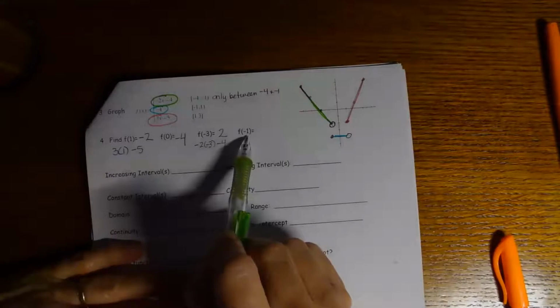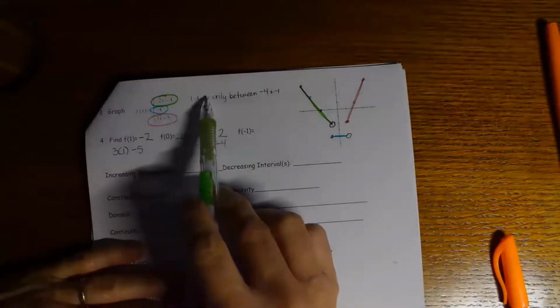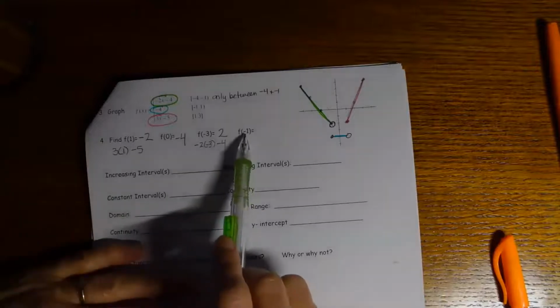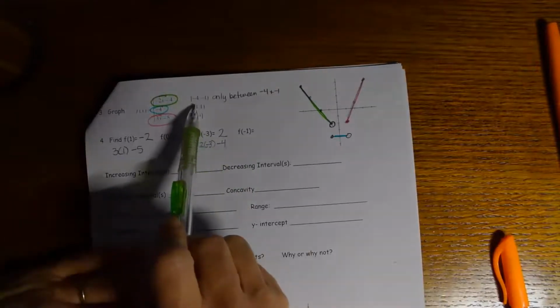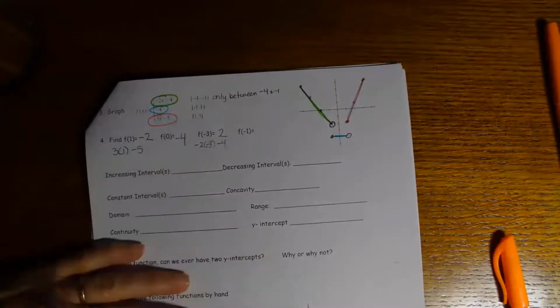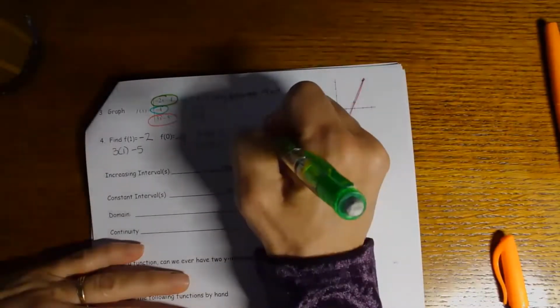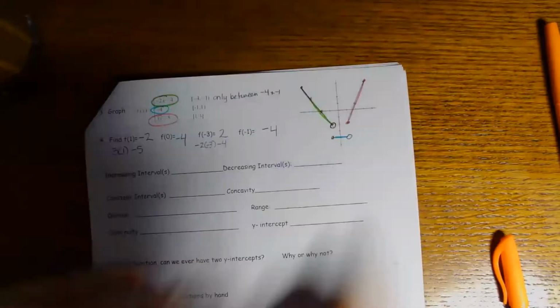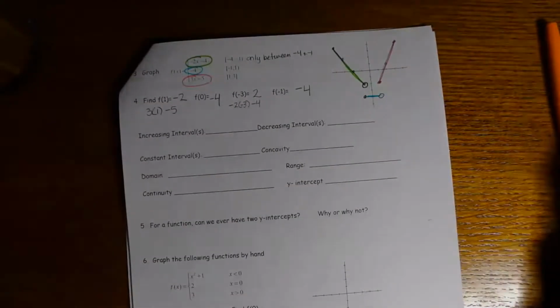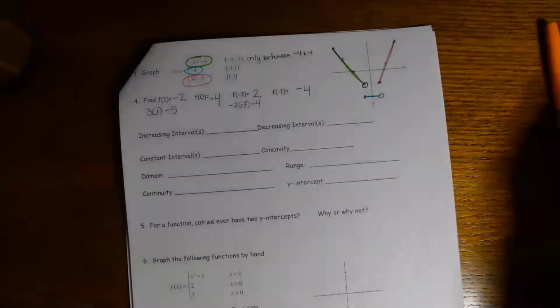F of negative 1. Do I use green line or turquoise line? I use turquoise because this says negative 1 and negative 1 is included here, but it is not included there. So what is my answer here? Negative 4, right? Are those okay? So I'm going to pause this for a second if you're watching, while you try to do these. I'm going to give you a minute to think and do those.